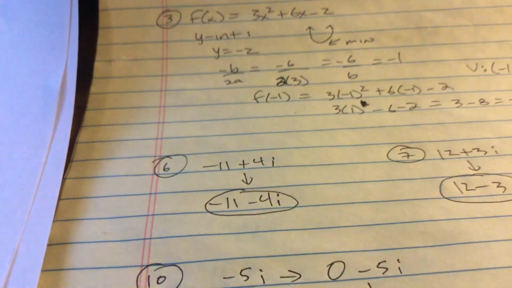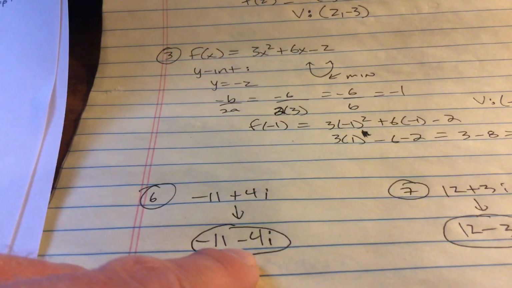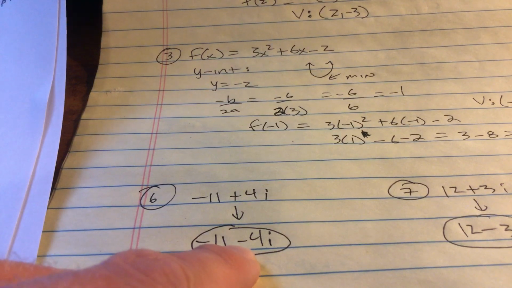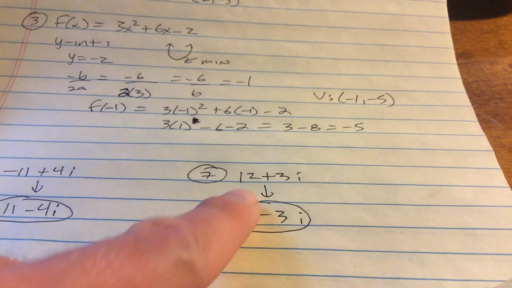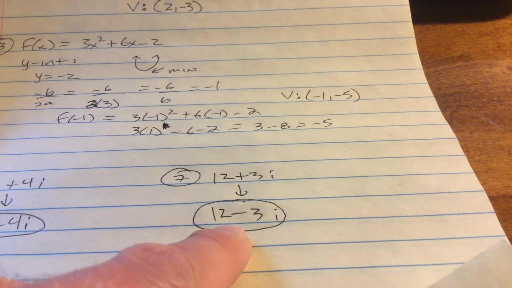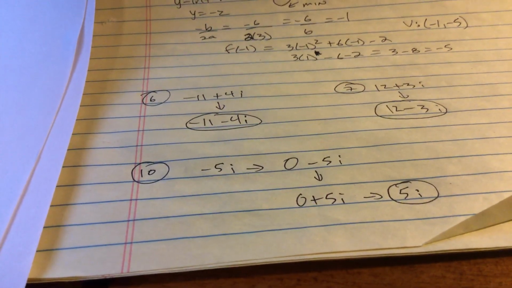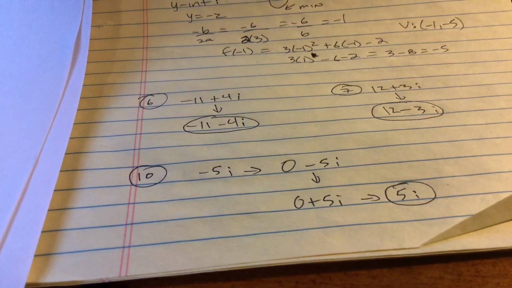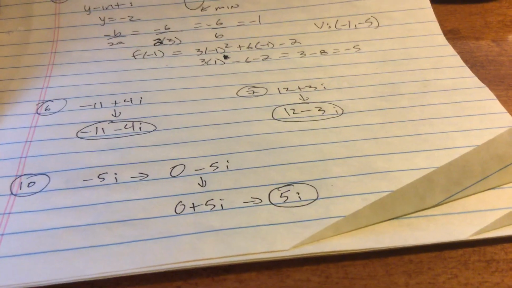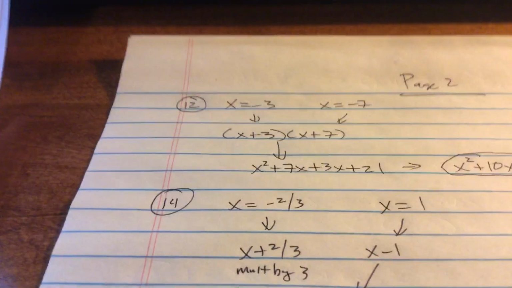Then the next section, 5 through 10, state the conjugate of the complex number. Folks, the conjugate has the same first term, same second term. The only thing different is the addition or subtraction sign. It's opposite in the middle. All right, it's that easy. 12 plus 3i would be a 12, a 3i, it was plus, now it's minus. You need to think of 10 as a 0 minus 5i. What's the conjugate of that? 0 plus 5i, which is just 5i. All right, this first page, again, you're going to get about 30% of the total answers.